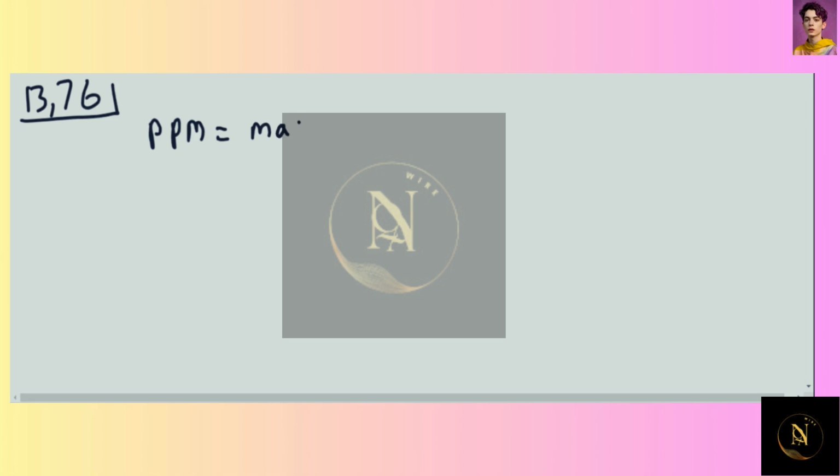So let's go ahead and first define ppm so we know what we're calculating here. ppm stands for parts per million, and it can be calculated by dividing the mass of the solute by the mass of the solution. So this is for ppm by mass, and then we multiply by 10 to the 6th.